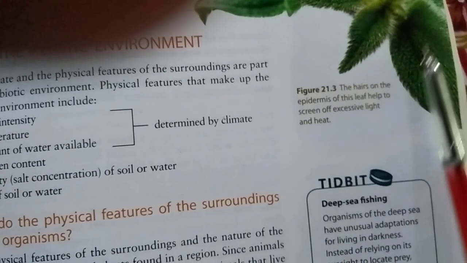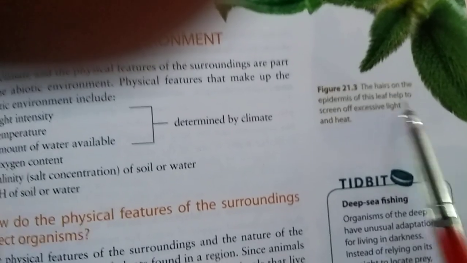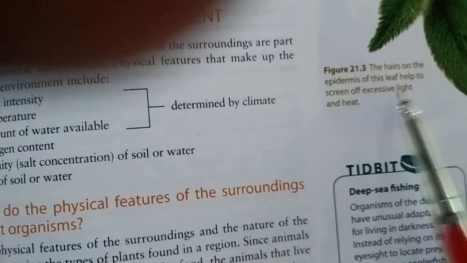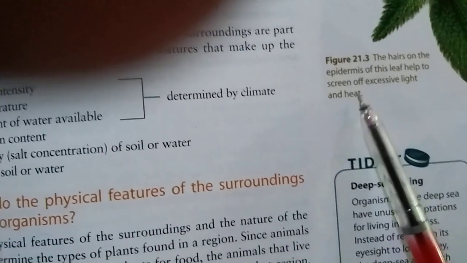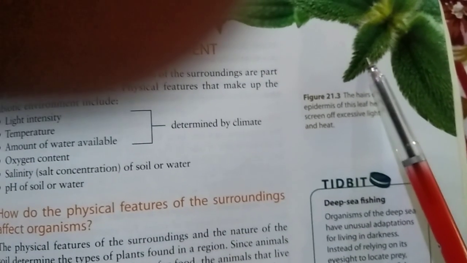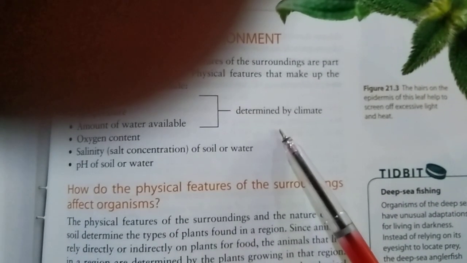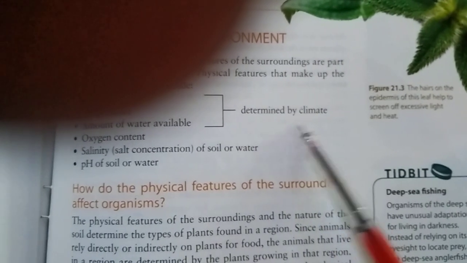Look at this leaf. The hairs on the epidermis of this leaf help to screen off excessive light and heat. These hairs protect this plant from excessive light or heat. Epidermal hairs are determined by climate.